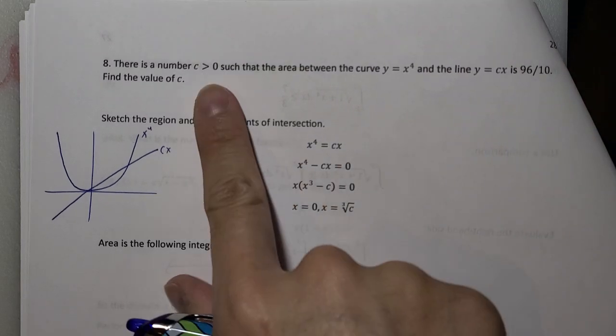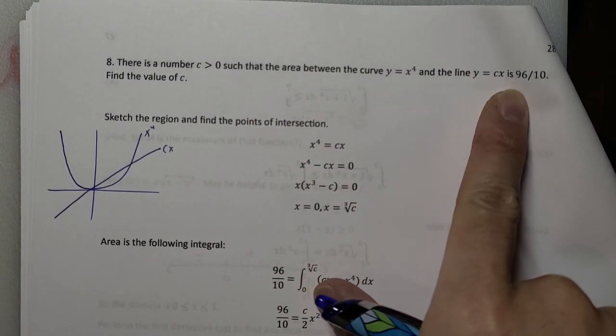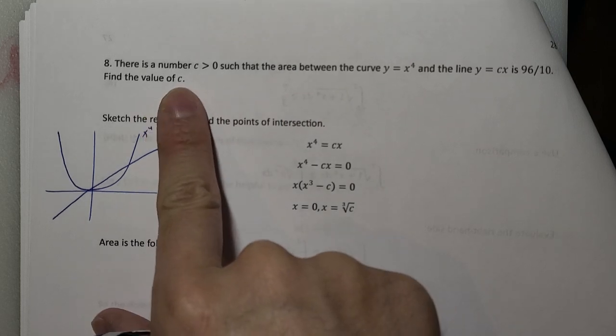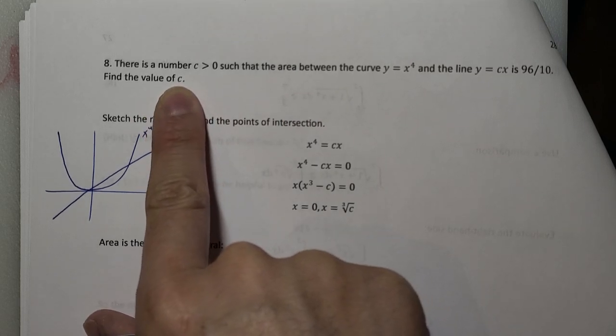There's a number c greater than 0 such that the area between the curves y equals x to the 4th and the line y equals cx is 96/10. Find the value of c. Okay, so for area between curves, it is useful to sketch the region.